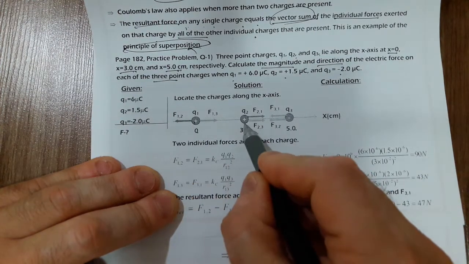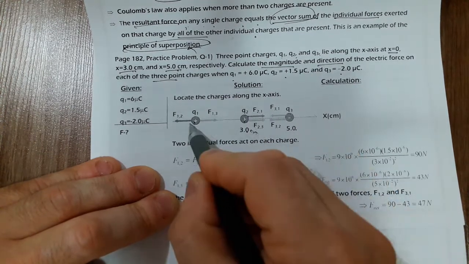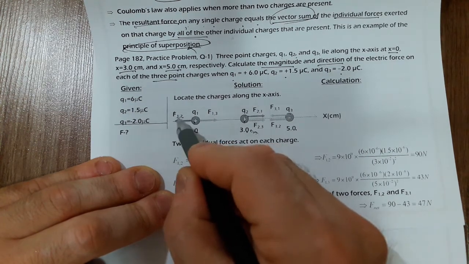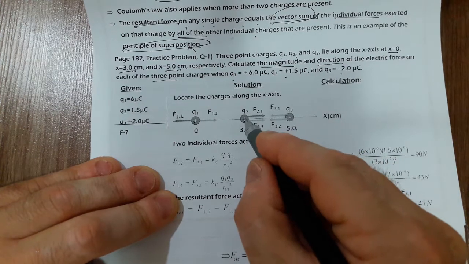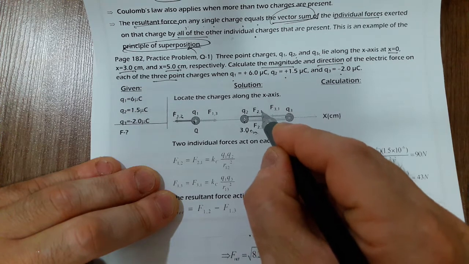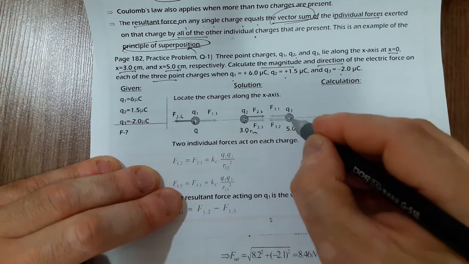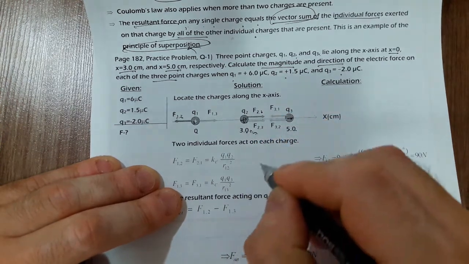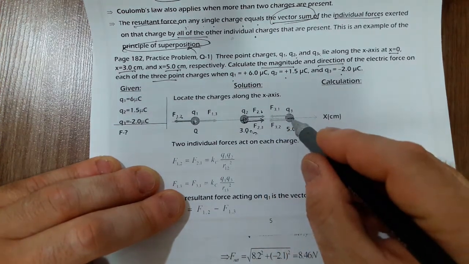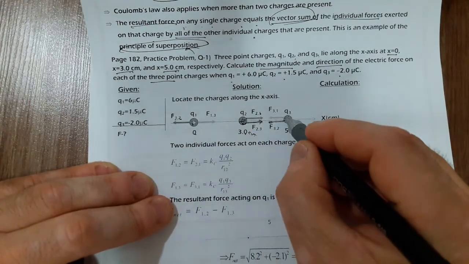Why? Q1 and Q2 will interact with one another. Both are positive, so they repel one another. Q2 repels Q1 with a force, which I'm going to call F12, the force on 1 by 2. Q1 also repels Q2, the force on 2 by 1. Charges 2 and 3 interact, but one is positive and the other negative, so they attract one another. The second is attracted by the third by F23, and the third is attracted by the second by F32.